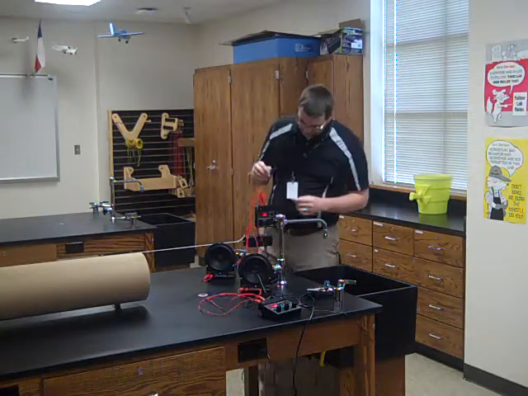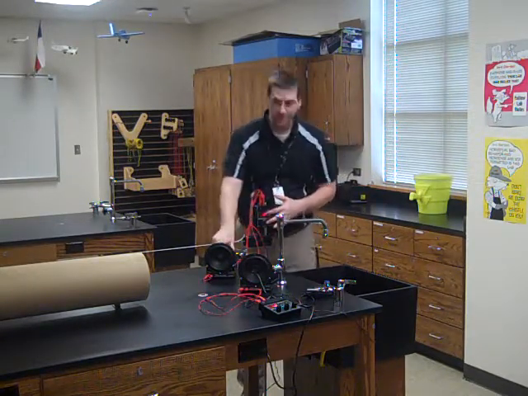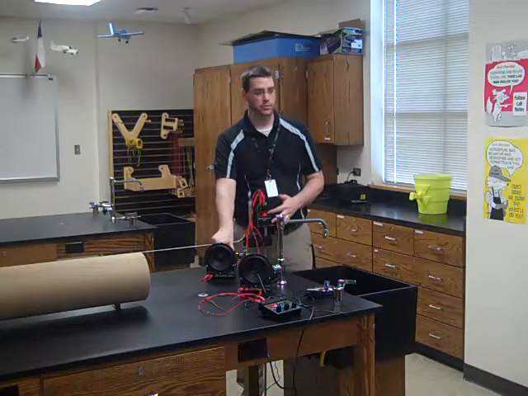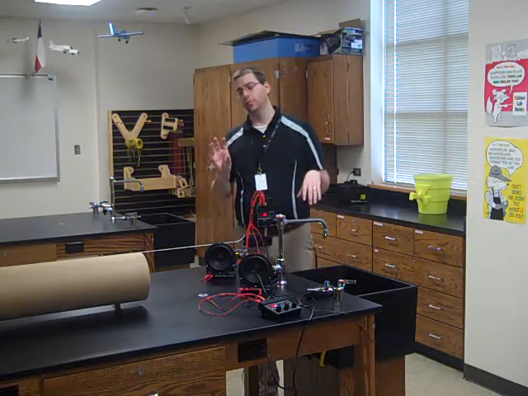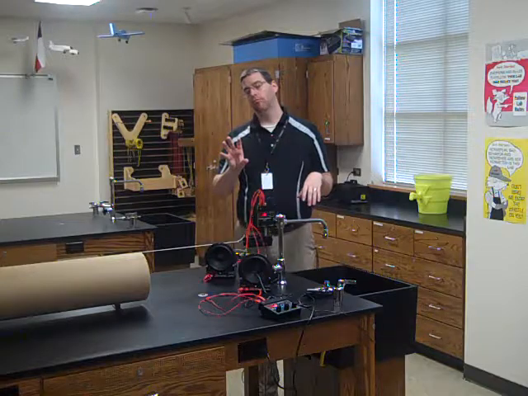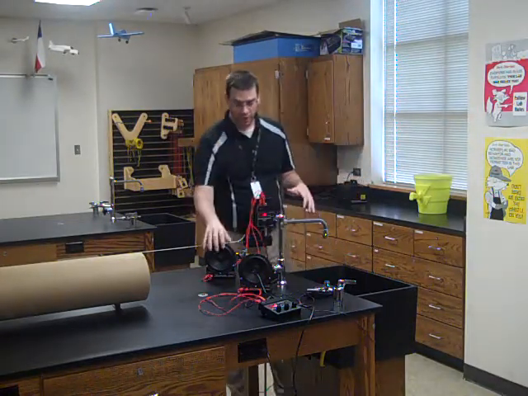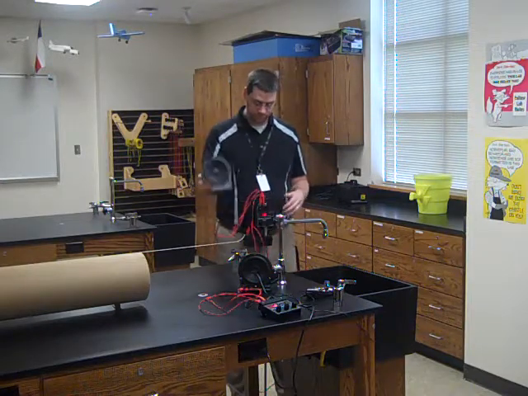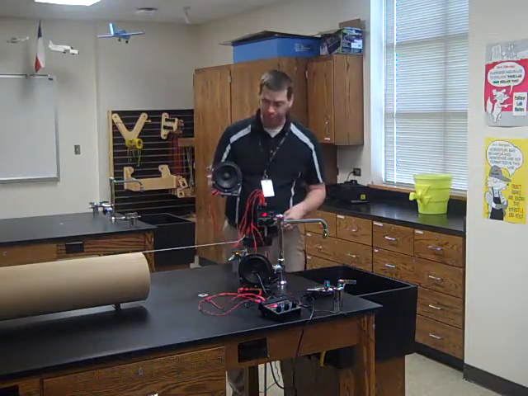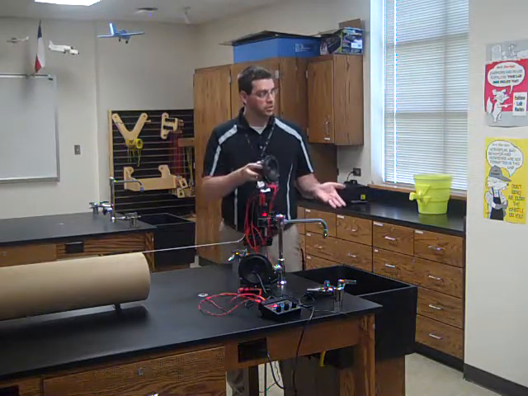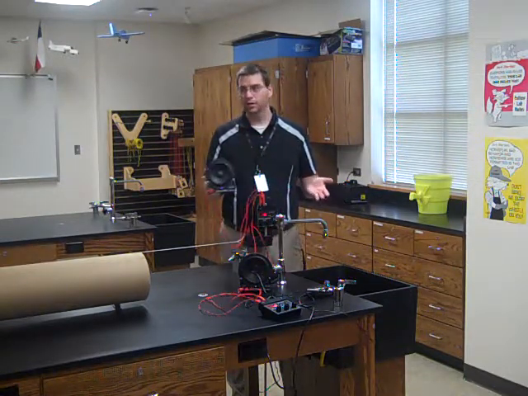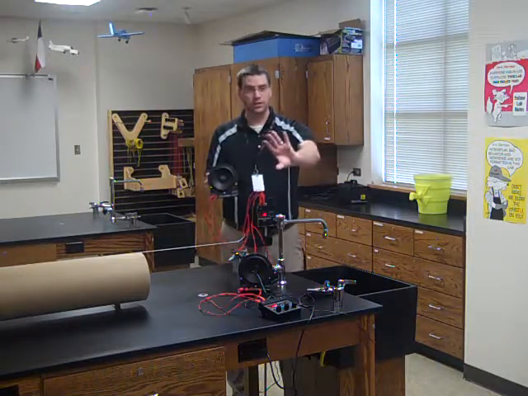So before we do that, what is the frequency that this speaker's set on? 1. So that means it's going to produce 1 wave per second. In this case, sound is what type of wave? Longitudinal. That means it's compressions and rarefactions. So if you watch the speaker here, if I turn up the amplitude, you can see it's making a longitudinal wave. Y'all see that? It's compressing and rarefying.